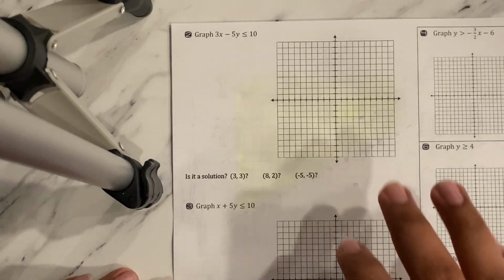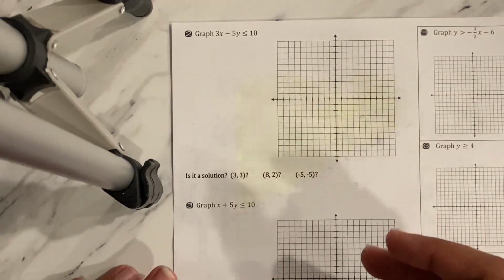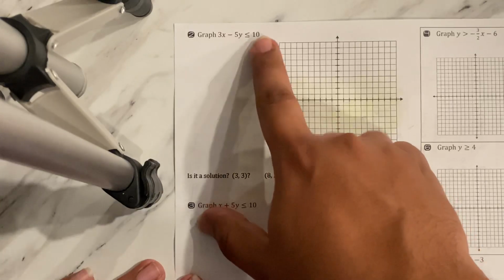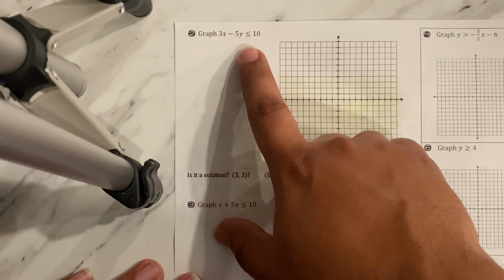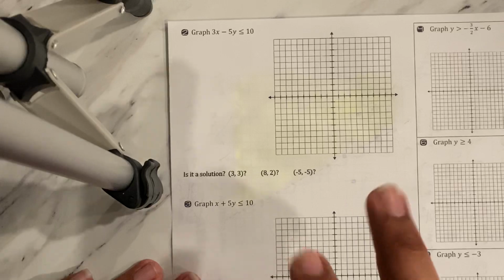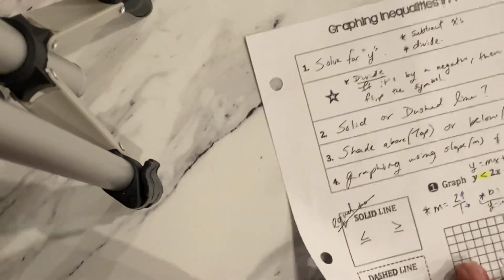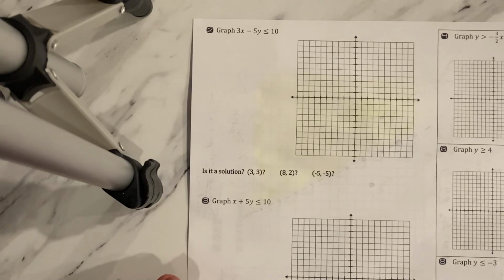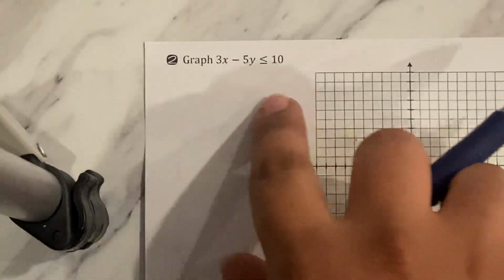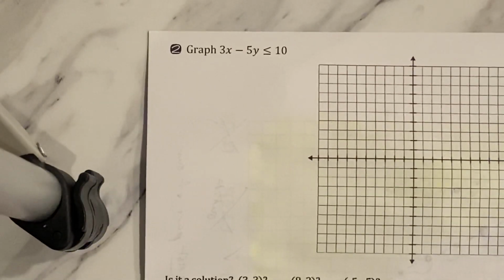Right, rocking and rolling. So that first example was pretty straightforward because we had y equals. In this case, we do have to convert, just like the steps said over here. We got to subtract x's and then divide. Definitely consider practicing on your own. Make your own numbers if you need to. Go backwards. Practice the arithmetic so you can really get into the whole solving for y.